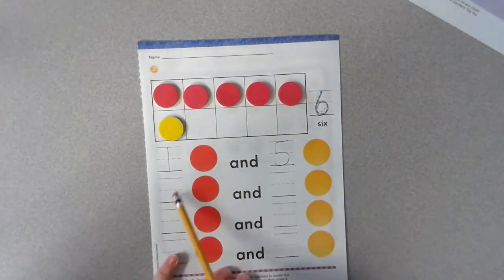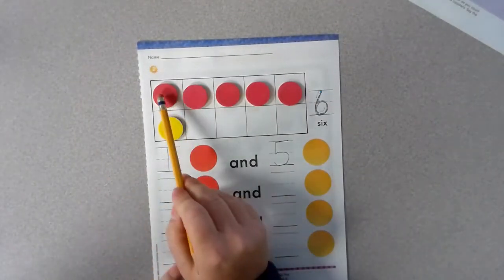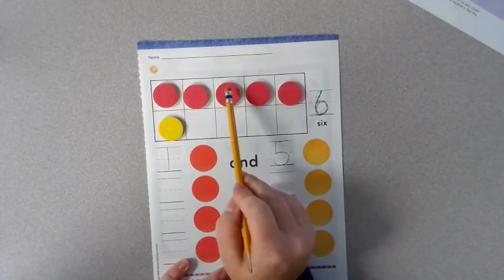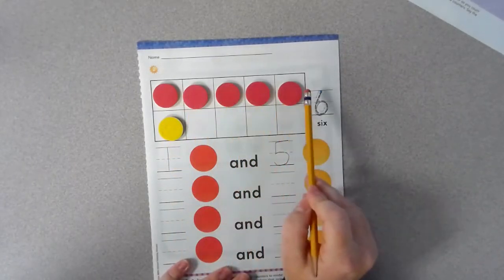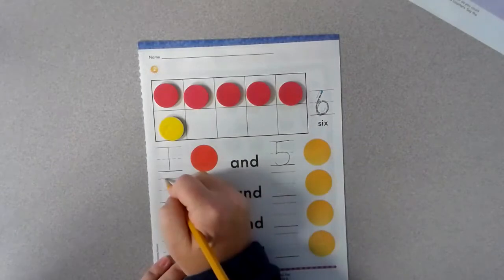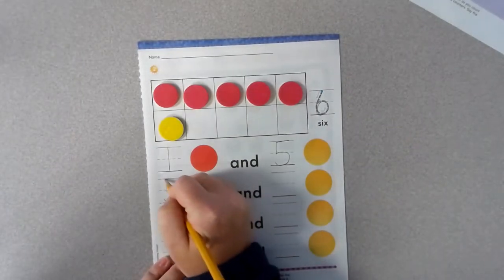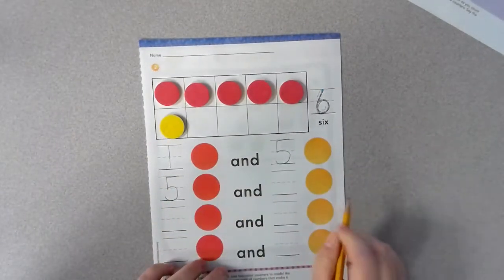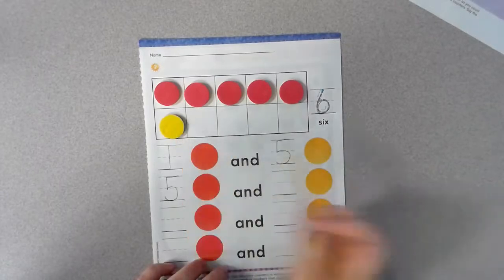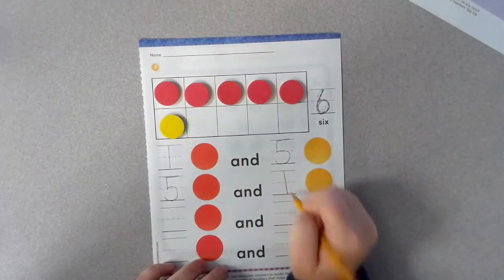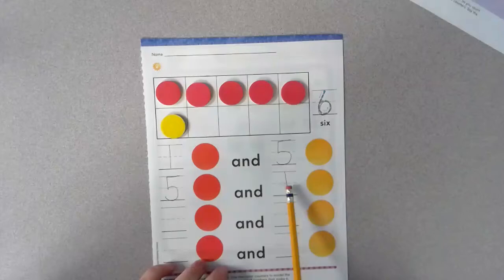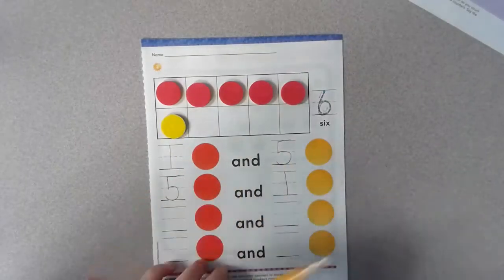So how many reds do we have now? Let's count them. 1, 2, 3, 4, 5. Short neck, belly fat, Mr. 5 wears a hat. And then how many yellows do we have? Just 1. So look at that. It's the same numbers we used as before, but they flip-flopped.